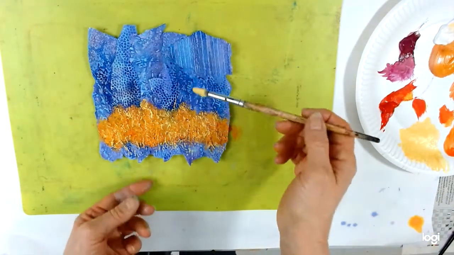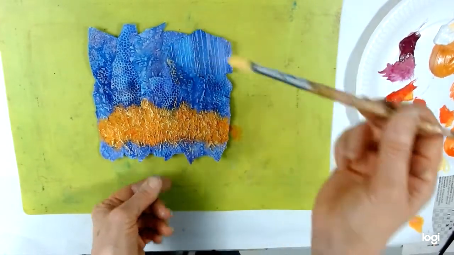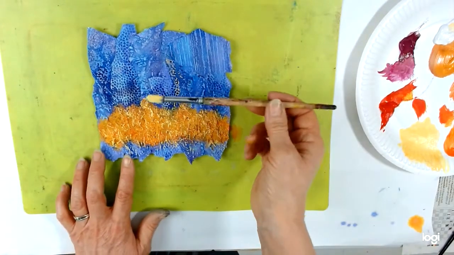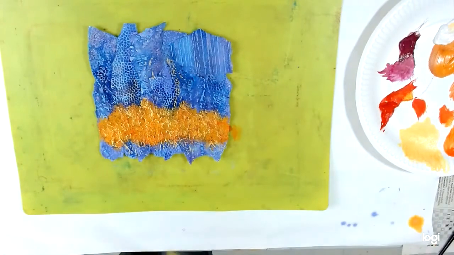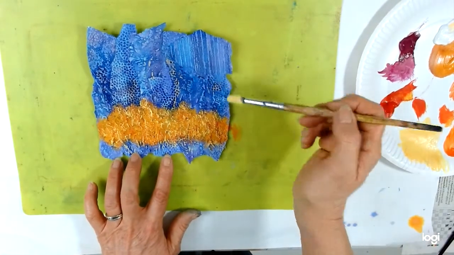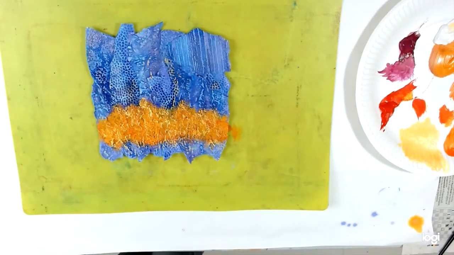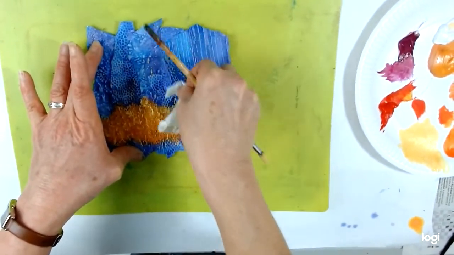I might just echo those colours just in a couple of other places. Just rubbing that off a bit.